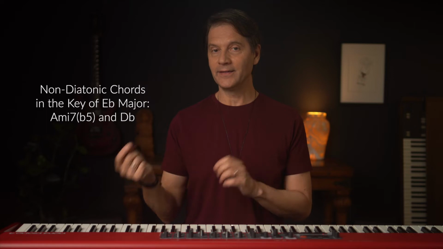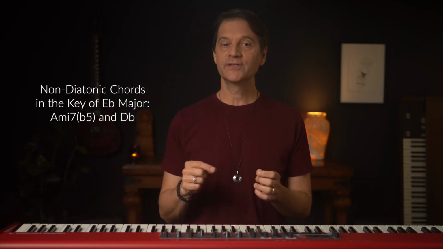Two of the chords here are non-diatonic in the key of E flat: the A minor 7 flat 5 and the D flat. Now A is the raised 4th degree in the key of E flat major. A sharp 4 minor 7 flat 5 chord is pretty common in jazz standards. It usually resolves to 4 major, 4 minor, 5 or 1. Or it can be part of a 2-5 progression to 3 minor.